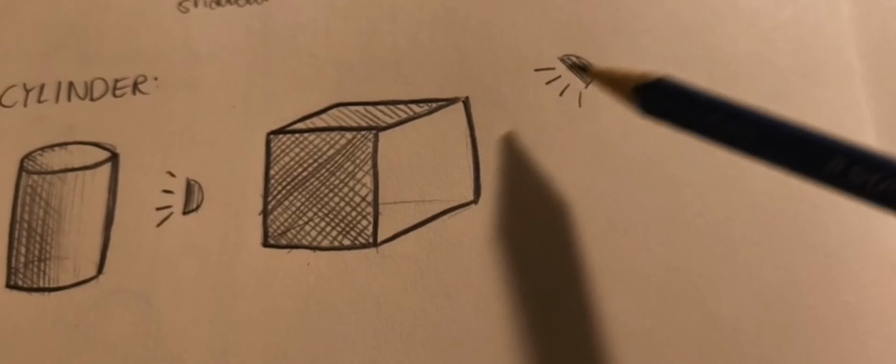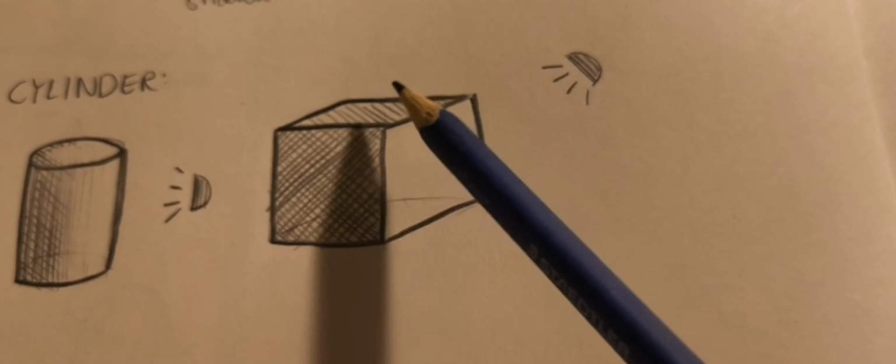And the cool thing is, once you understand how light and shadow works on a sphere, you can apply it to anything. So for example, cylinders have a smooth shading that kind of wraps around, and cubes have clear separate planes with different values. And then we have cones, which have a soft gradient from light to shadow. There are many different ways to cast a shadow on your drawing, so I'm going to show you a few techniques and you can decide which one you'd like to use.